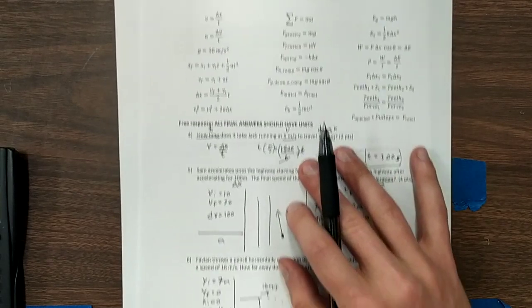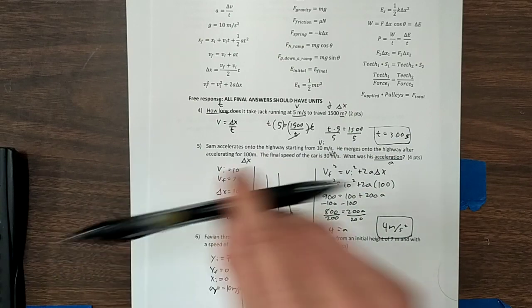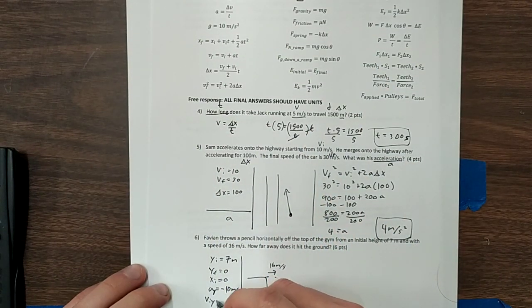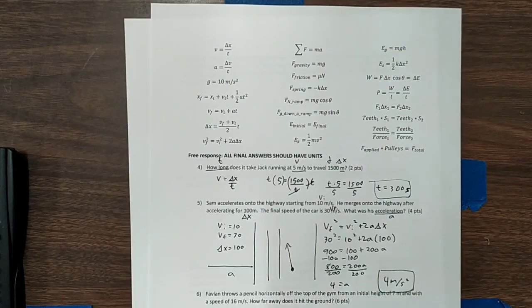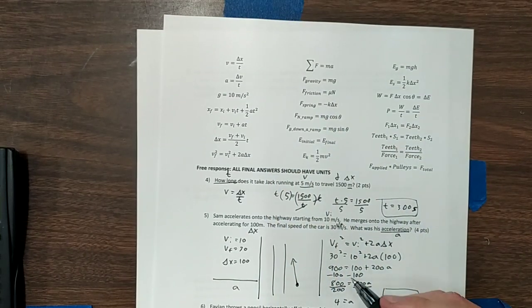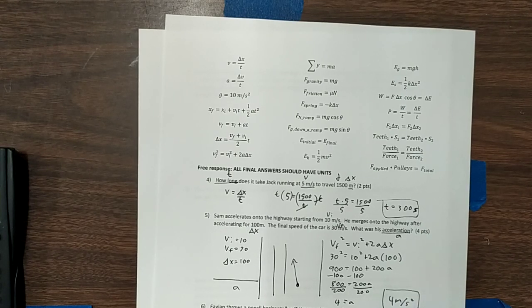Do I know VIY? All right, so if it's launched horizontally, that means that it's not moving up and down in the y direction. That means that VIY will be 0. Okay, so I do know VIY, so I can use this first equation here. I'll plug in my numbers, and I get y final is 0. That's equal to the initial y, so that would be 7, plus VIY is 0 times t, plus 1/2 times negative 10, times t squared.